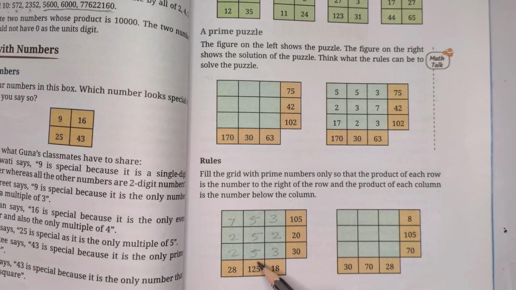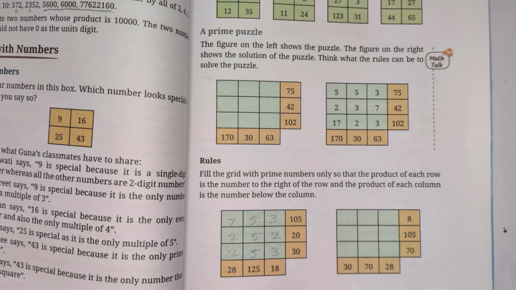5 into 5 into 5, 125. 2 into 3, 6 into 3, 18. If you multiply all three here, 105. 2 into 2, 4 into 5, 20. 2 into 5, 10 into 3, 30.